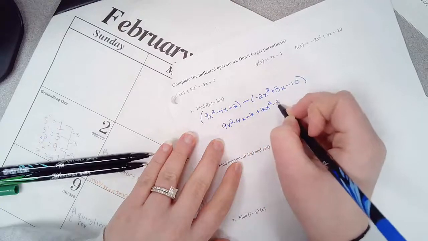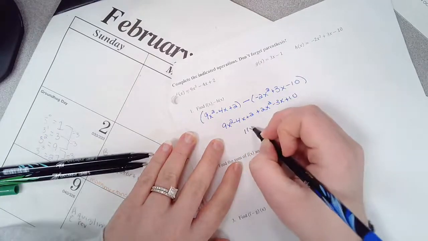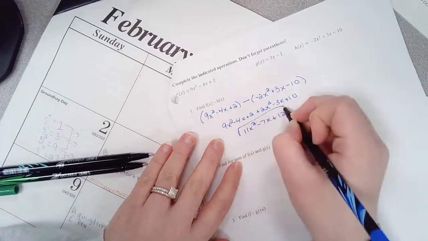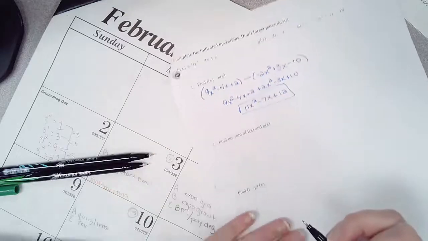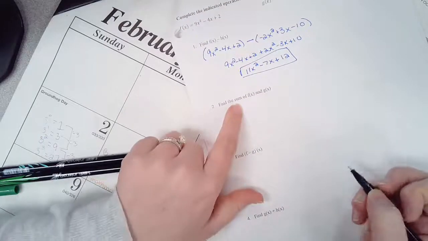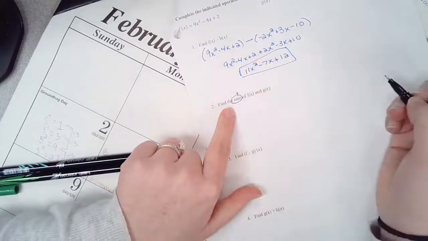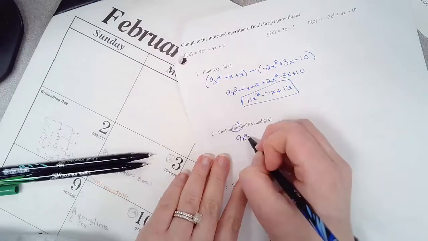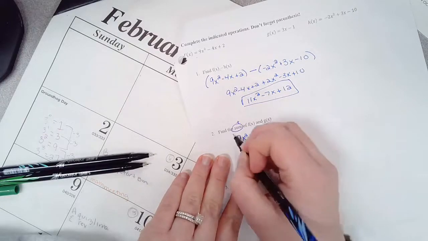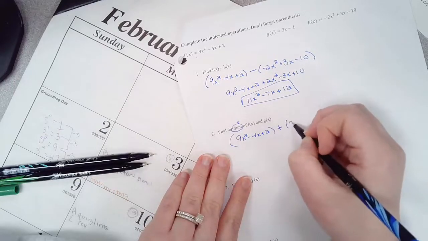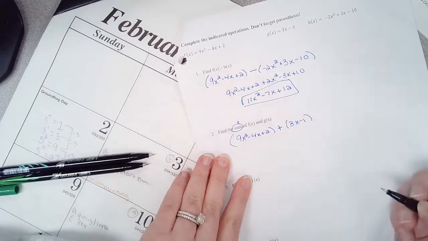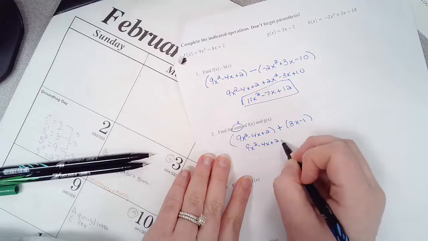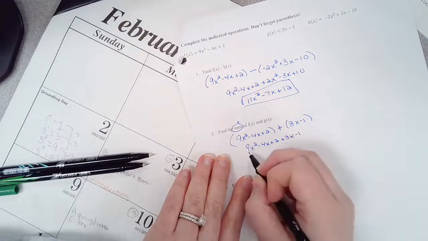Okay. Number 2 is just saying sum, and we remember sum means add. So I'm going to take my f of x, which you have as 9x squared minus 4x plus 2, and I'm going to add my g of x to it, which is 3x minus 1. Go ahead, try it by yourself. I'm going to throw it down right here. That is your answer.